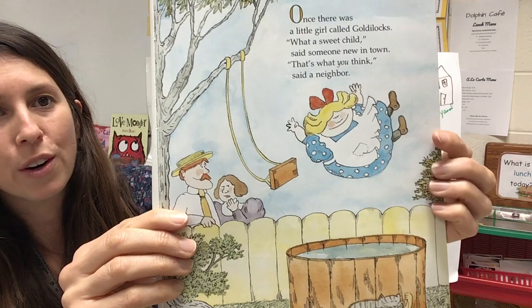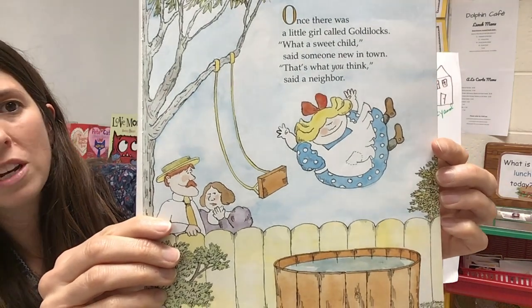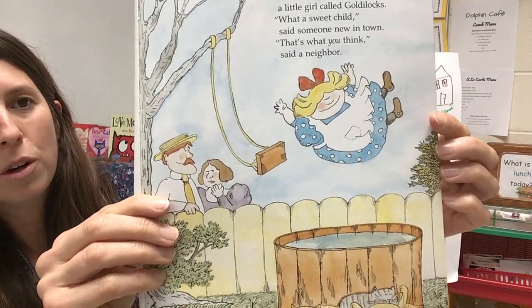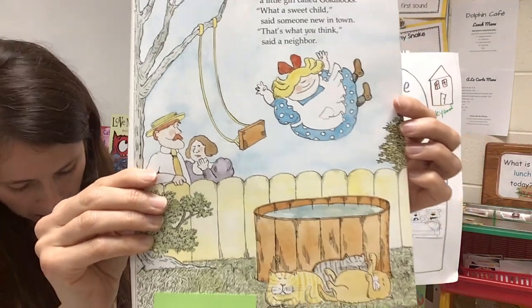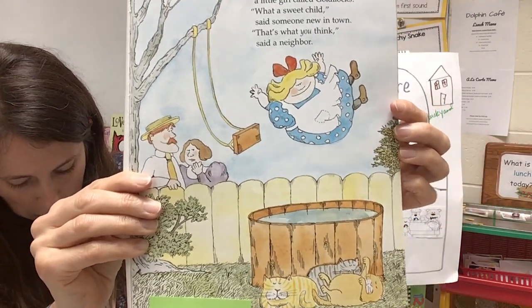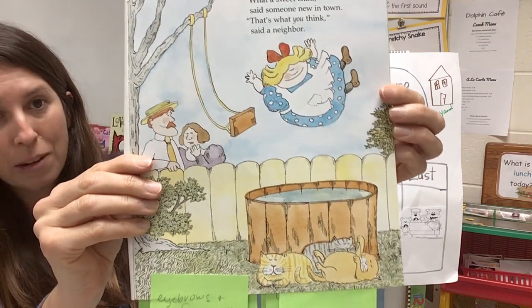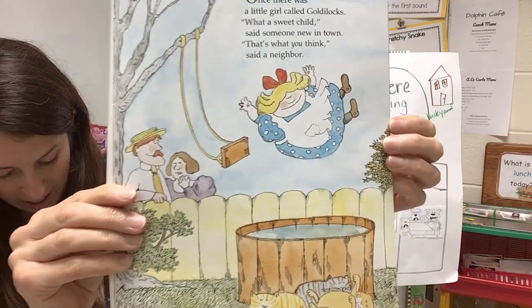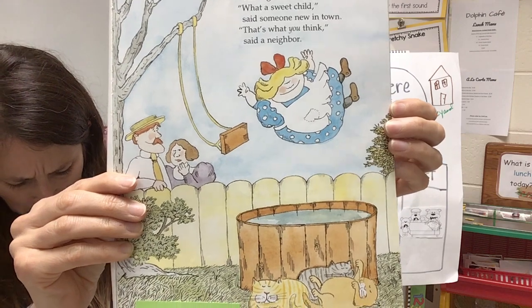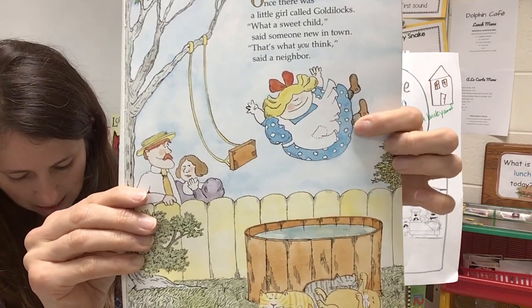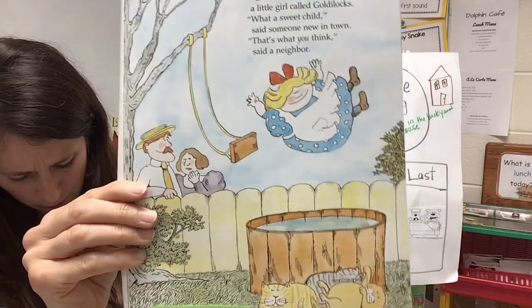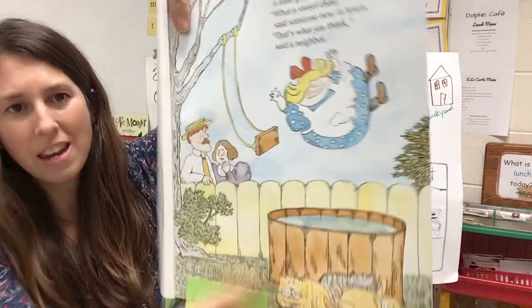Let's read the words. Once there was a little girl called Goldilocks. What a sweet child, said someone new in the town. That's what you think, said a neighbor. When we pay attention to what the neighbor said, remember she said, that's what you think. I'm beginning to get ideas about Goldilocks, who she is. She might not be the best behaved little girl. Let's go to the next page.